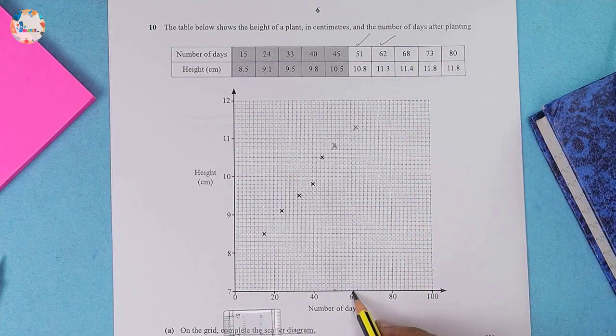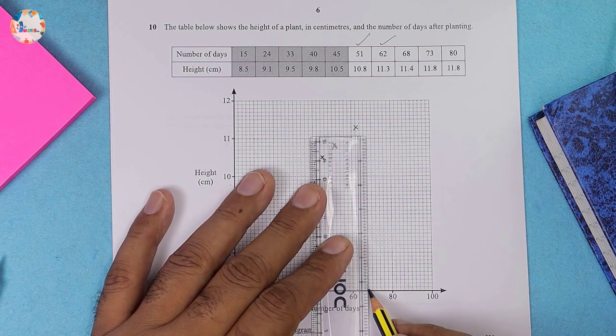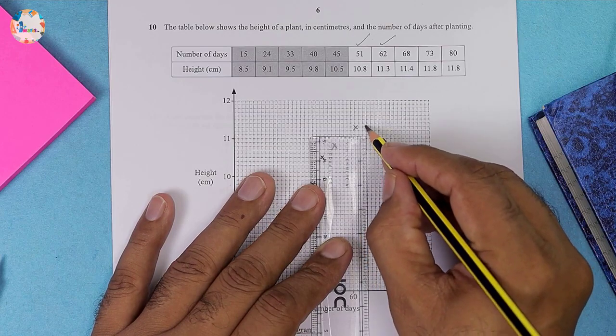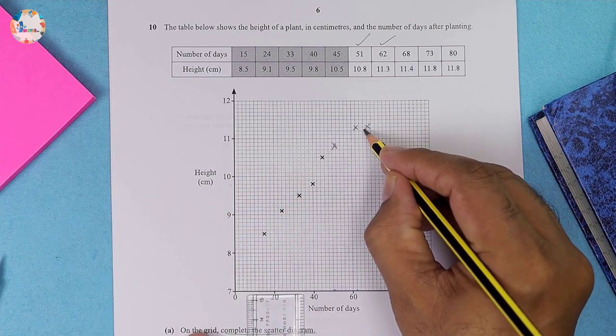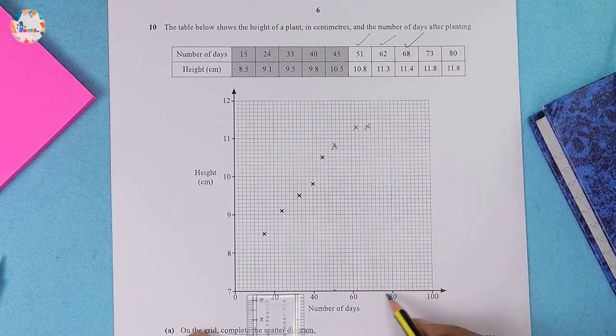68. So 60, 62, 64, 66 and 68. 68 and 11.3. So 11 is up to this one, 11.123. So this point. Then comes 73.